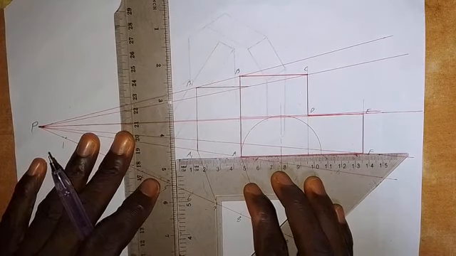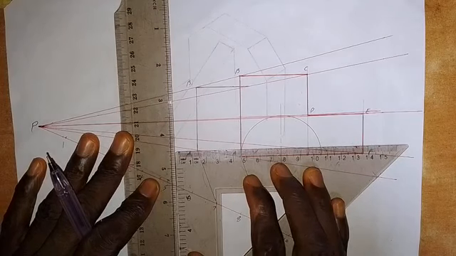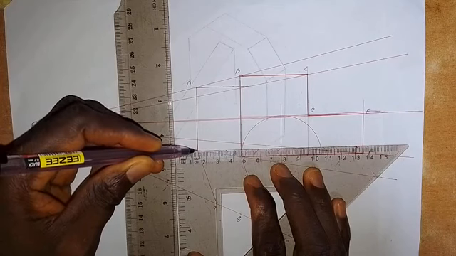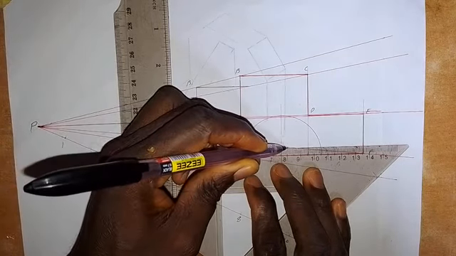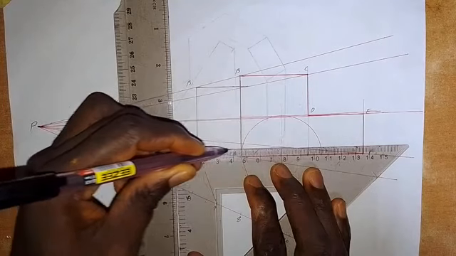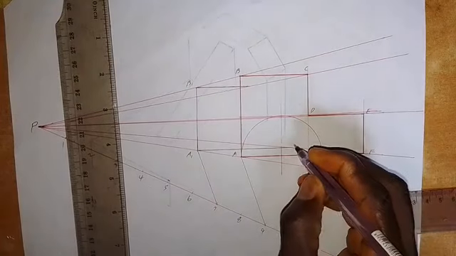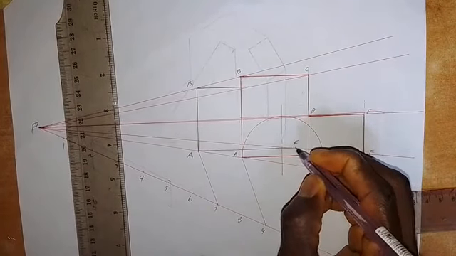Setting the set square like this, I move it up to point A1. Then I will draw this line like this. Okay, so this is the new point F. So I will call it F1.